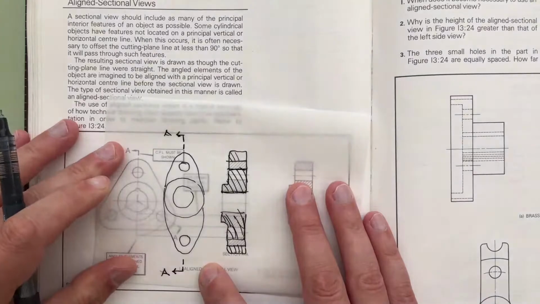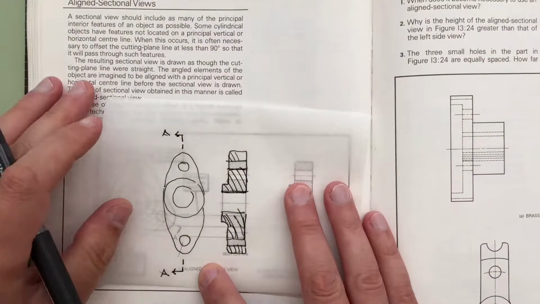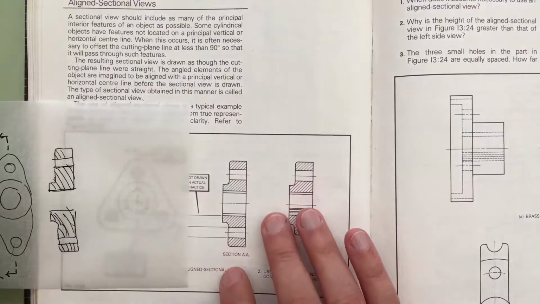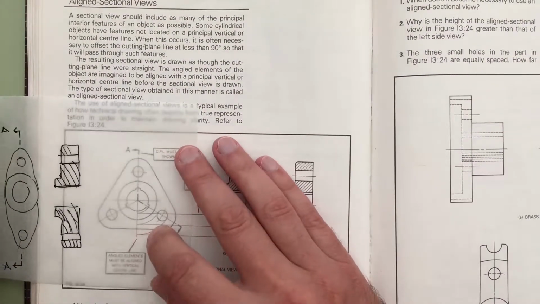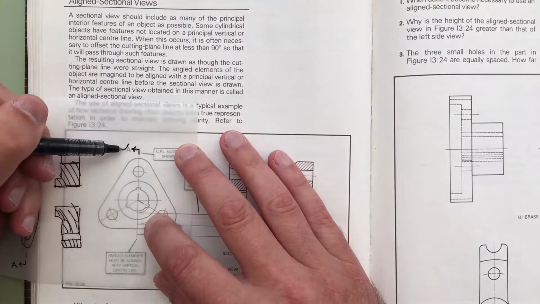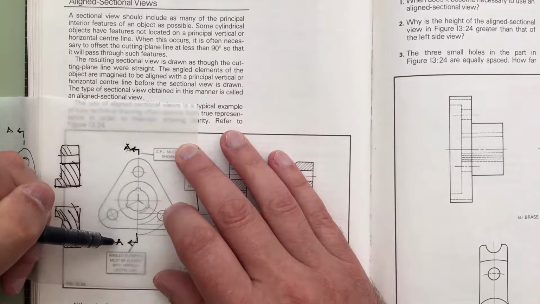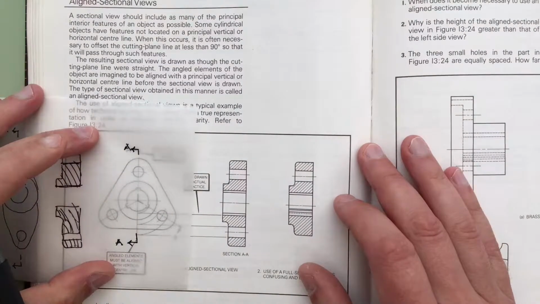Right? That's how this thing would draw. It would be sectioned if you had 2 holes in it. Now we've got something with 3 holes in it. So do we section it straight through, like this? What would happen then?